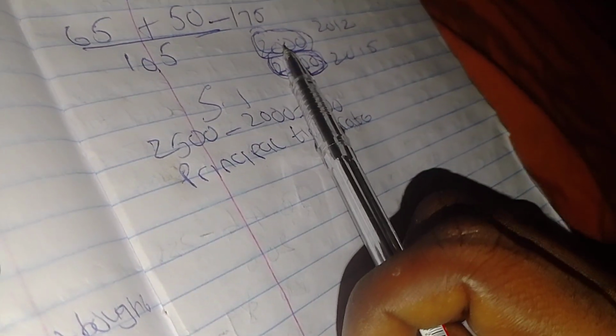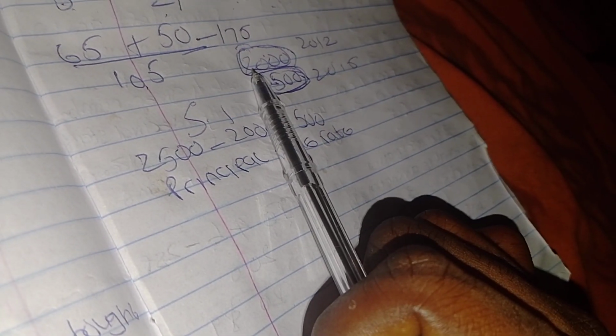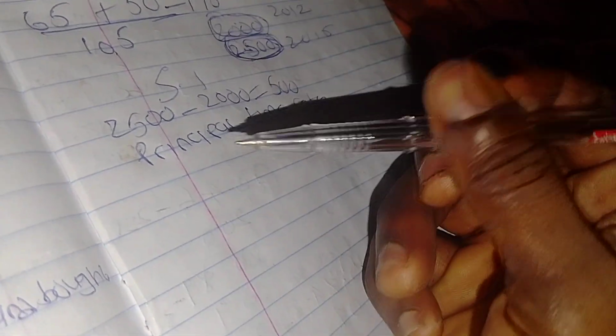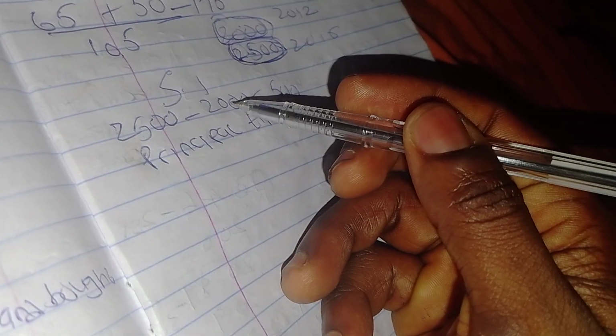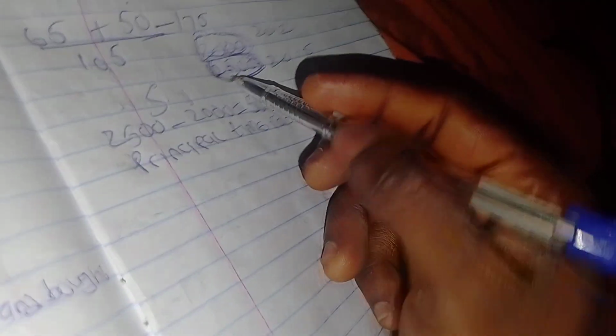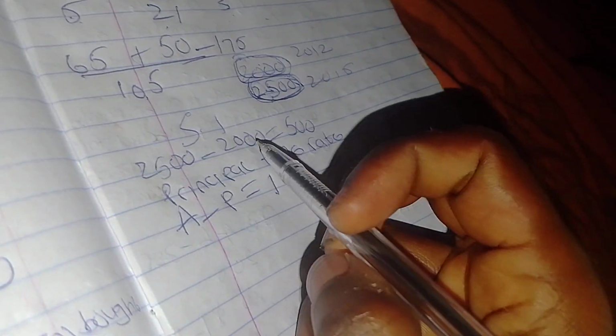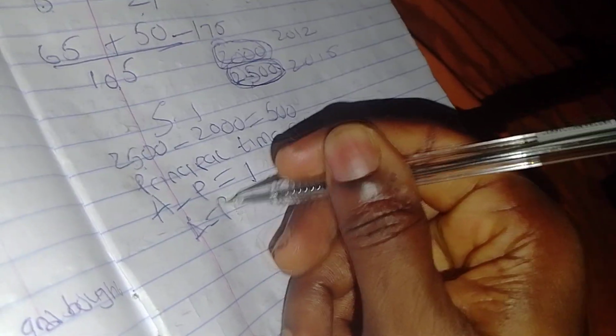So look at this. In 2012, I borrowed 2000, so this is my principal. This one is the new money, the new amount. So you just say amount minus principal is equal to interest. Because when you deduct the principal from the amount, you get interest. So in other words, amount is equal to principal plus interest.